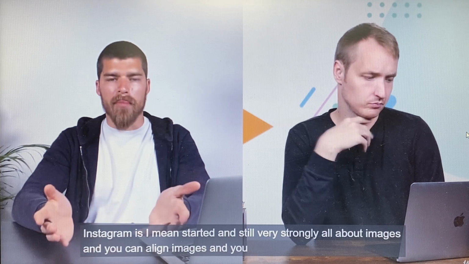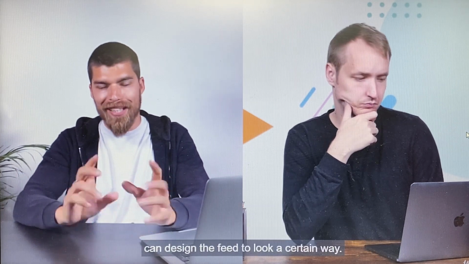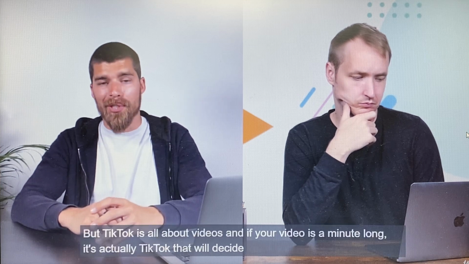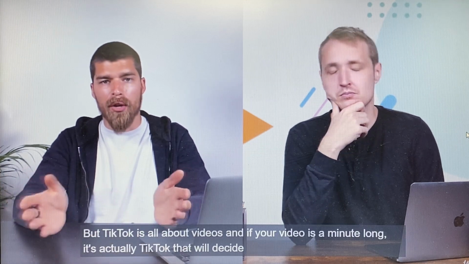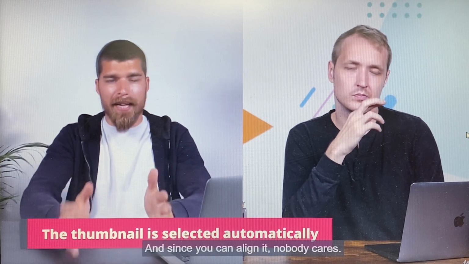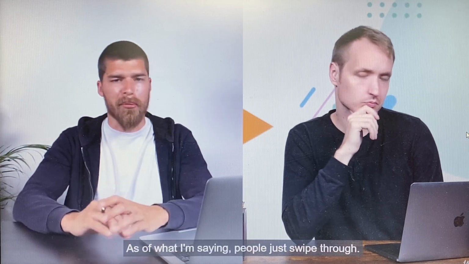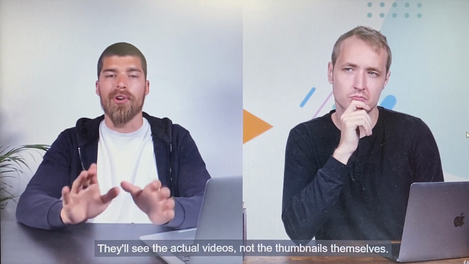Yeah, Instagram started and still very strongly all about images, and you can align images and you can design the feed to look a certain way. But TikTok is all about videos, and if your video is a minute long, it's actually TikTok that will automatically pick the thumbnail for you. So you don't really have even that much choice. And since you can't align it, nobody cares. So at the end, it doesn't matter what it looks like. People just swipe through and they'll see the actual videos, not the thumbnails themselves.